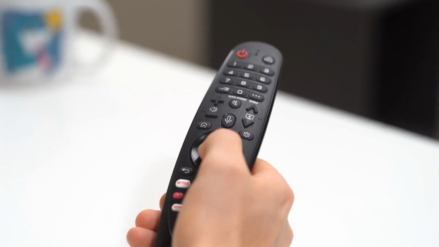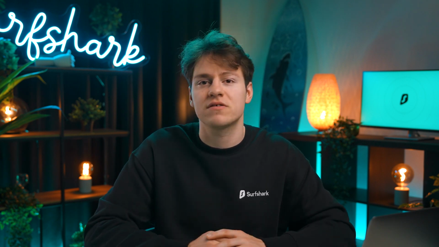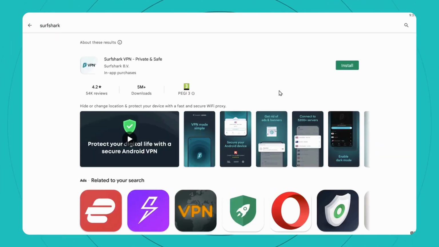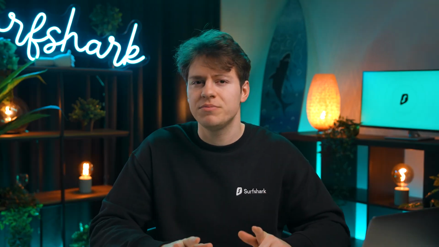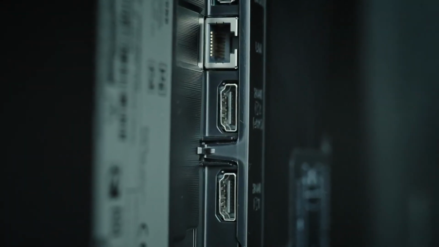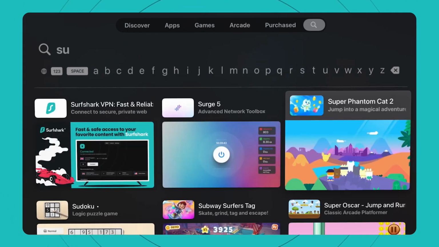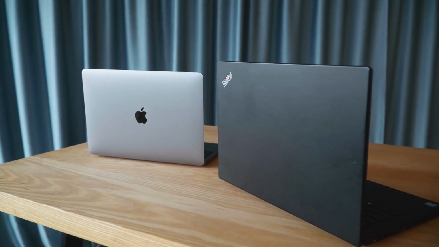If you want to set up Surfshark on your smart TV, you have a few options. First is if you have a TV that has Android 5.0 or later, you can install the Surfshark app like you would on other devices. Just go to the Google App Store and search for the app, and that's it. Same goes if you own an Apple TV with tvOS 17 or later. Now, if your TV doesn't support the Surfshark app, then the best solution would be to use an Amazon Fire TV stick or Google Chromecast, which you can plug into your TV via the HDMI port. On these devices, you can actually download and use the Surfshark app, so it would essentially add a VPN to your smart TV. Of course, if you have a Mac computer or a Windows PC nearby, you can also just connect it to your TV and use it that way.